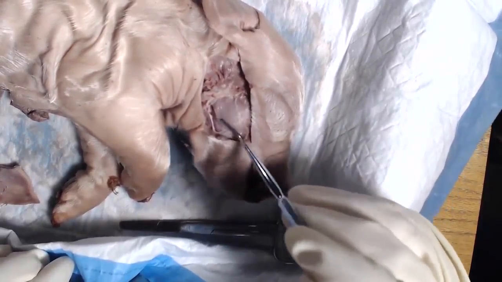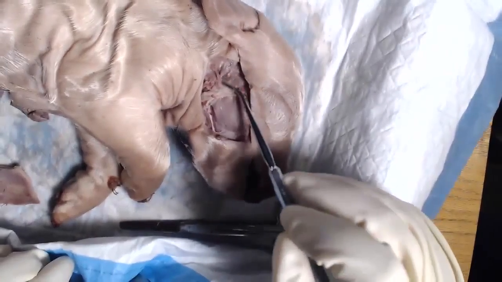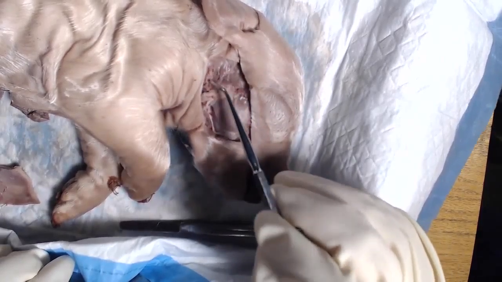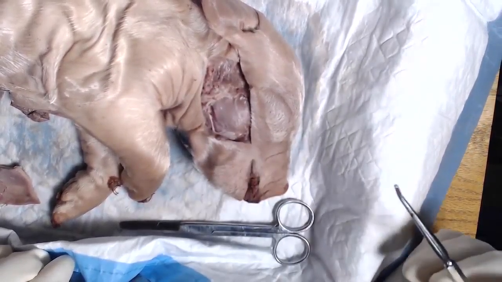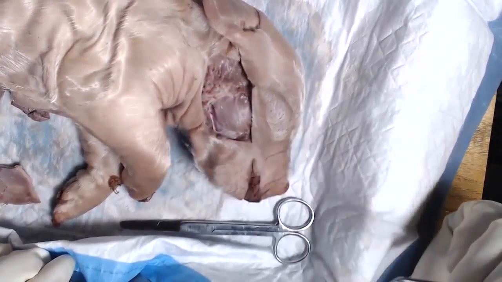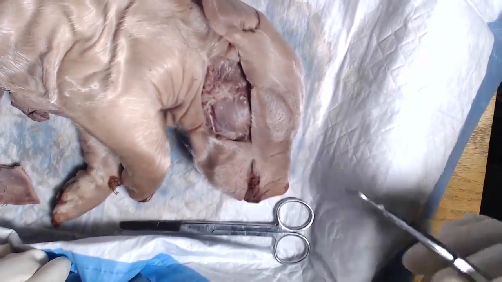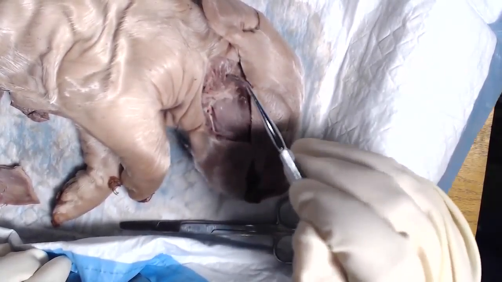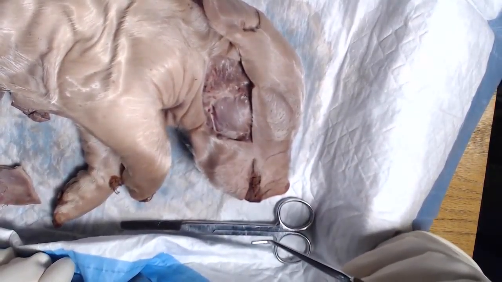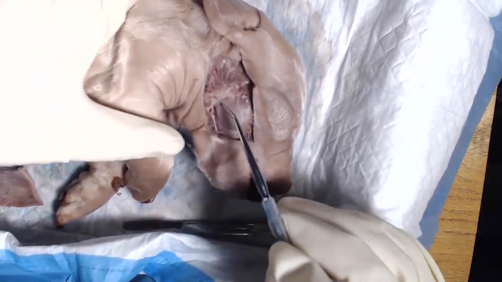So far we just have our masseter closest to us, and then the parotid just behind it here. And it's a pretty large gland. It's large but thin as well, so it might be easy to destroy it. Maybe if you weren't careful removing the skin, you may have already cut through it. Hopefully not. Okay, we'll go ahead and move on.